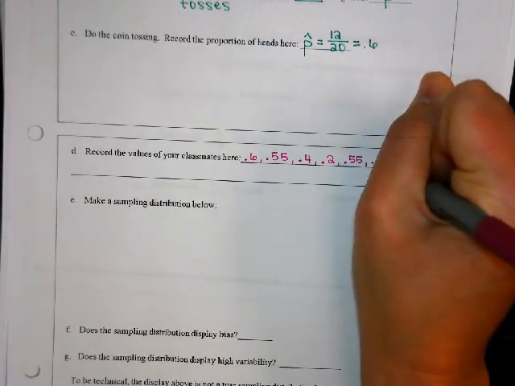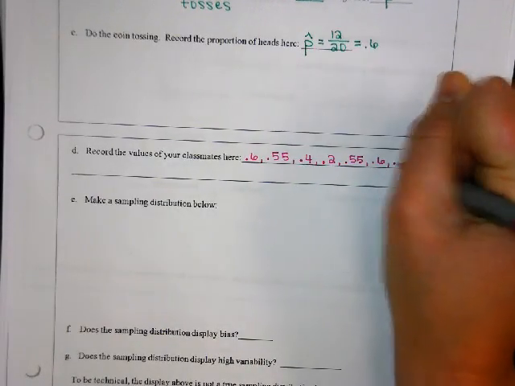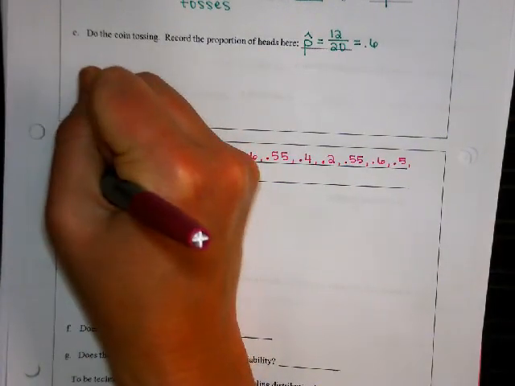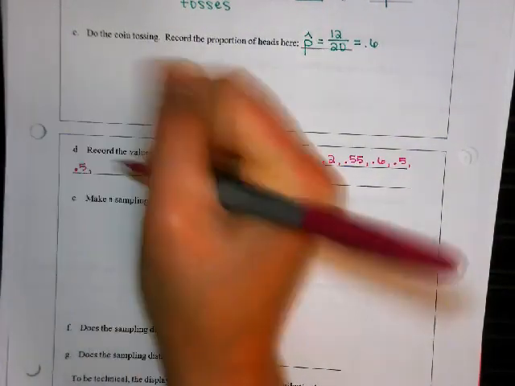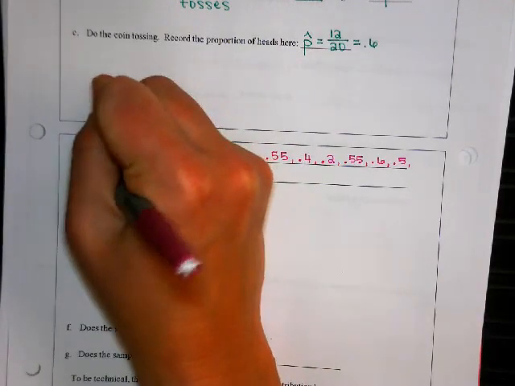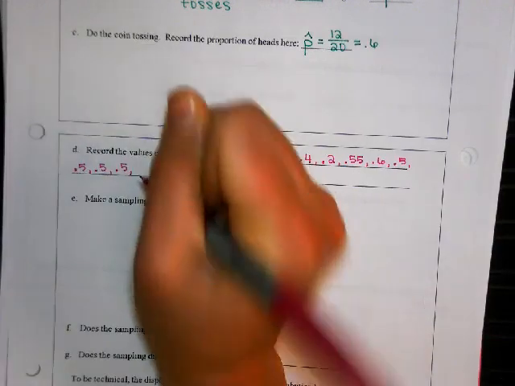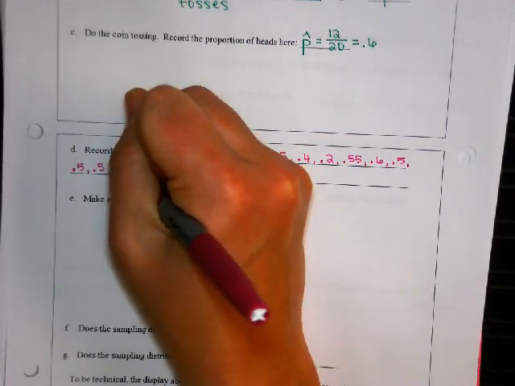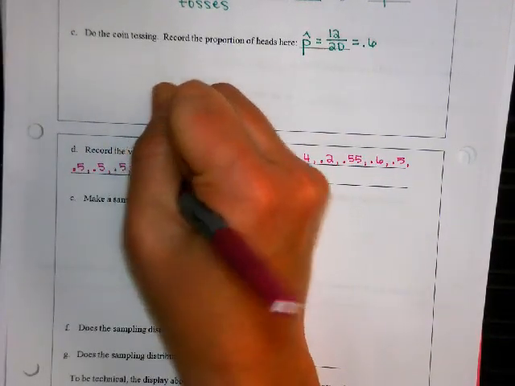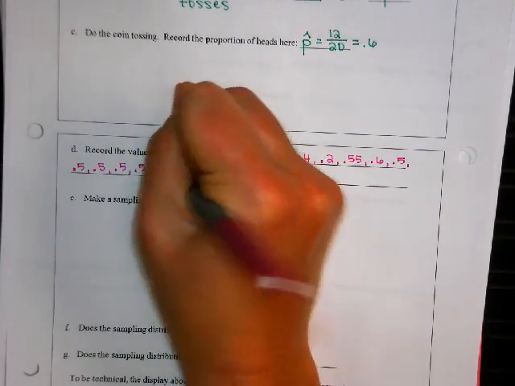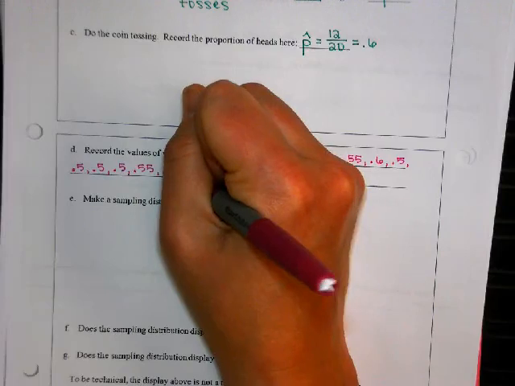Aster. Miranda? Naomi? Wow, lots of 0.5s. Nolan? 0.55. Bianca? Emma Jordan? 0.4. Emma Almanza?